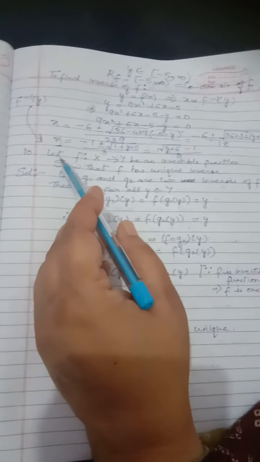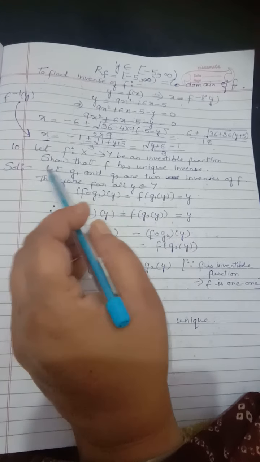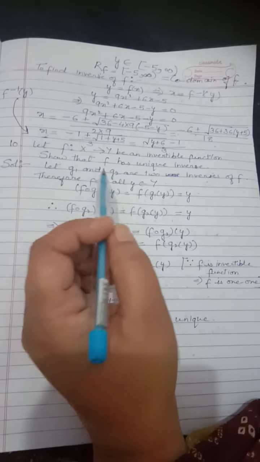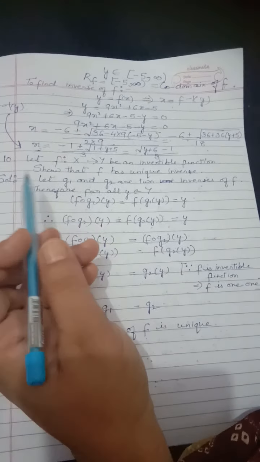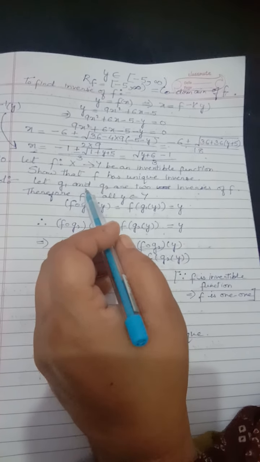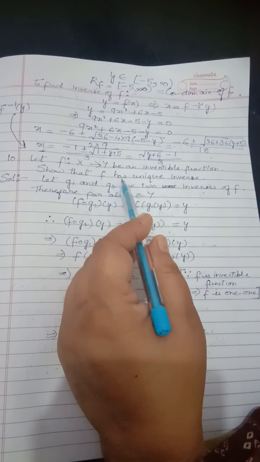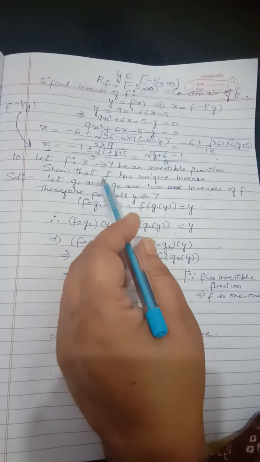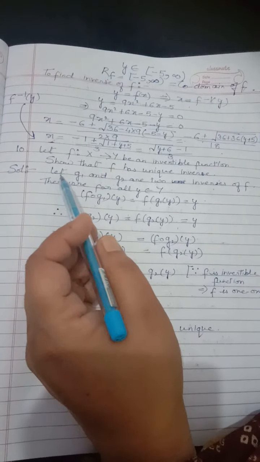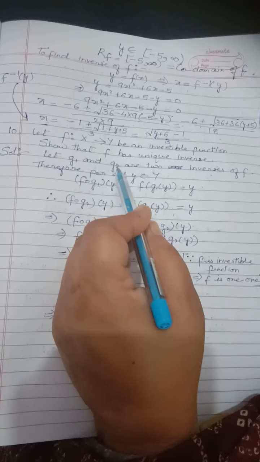Now we will move to question number 10. Here we have to show that f is an invertible function, and we have to show that f has unique inverse. So we suppose the contradictory, that let g1 and g2 are two inverses of f. We have to show that f has only one inverse, has unique inverse. So we suppose the opposite, that let it have two inverses g1 and g2.